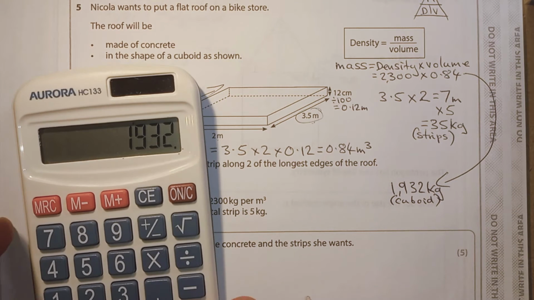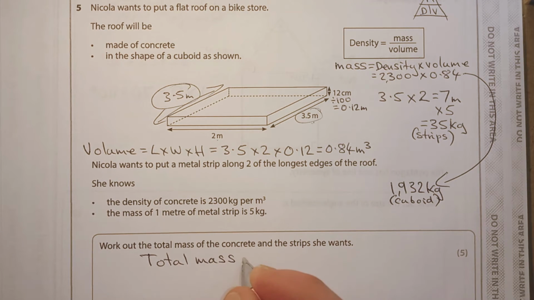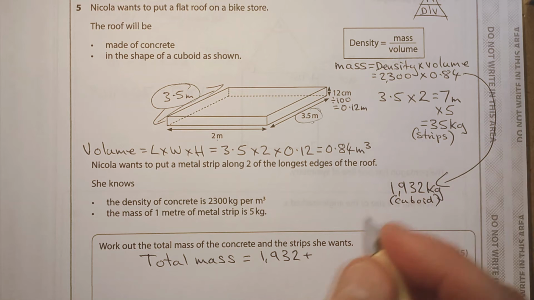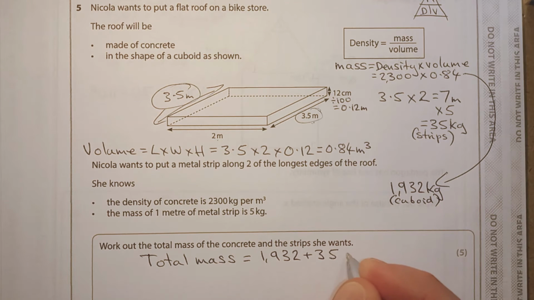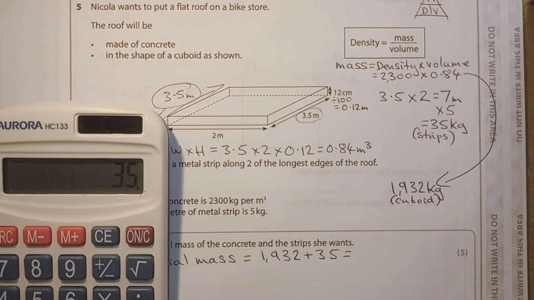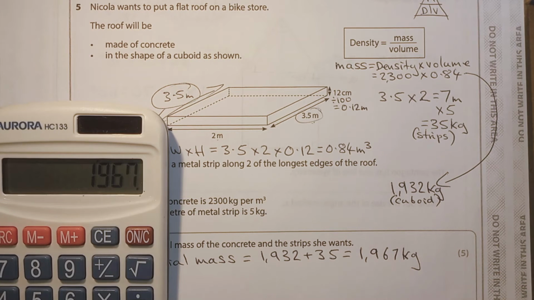We want the total mass. Well, the total mass is going to be the mass of the cuboid that we've just worked out, plus the mass of the strips, which was 35 kilograms. So if we add these two together, we get 1,967 kilograms.